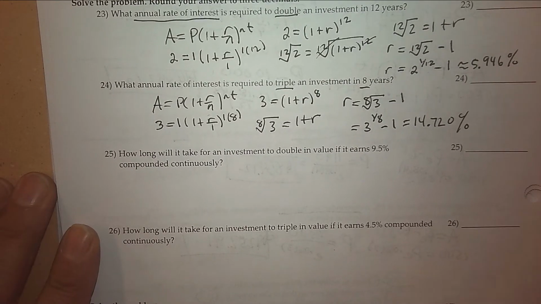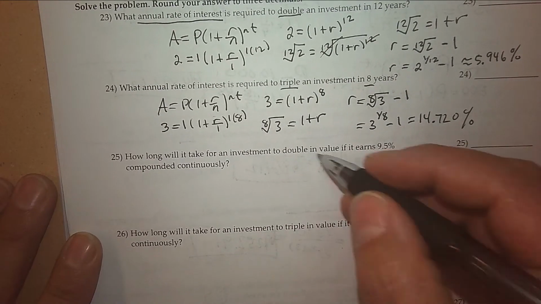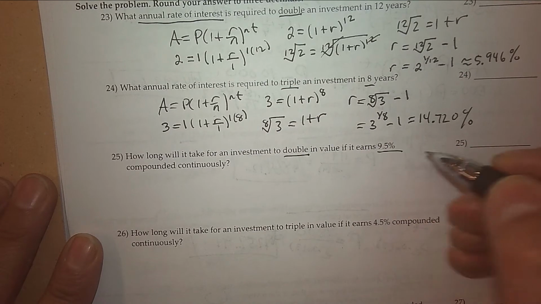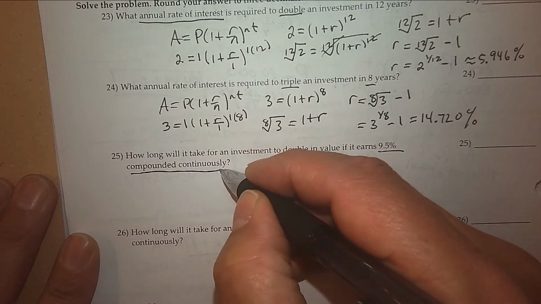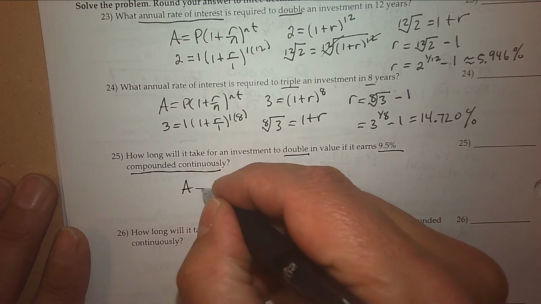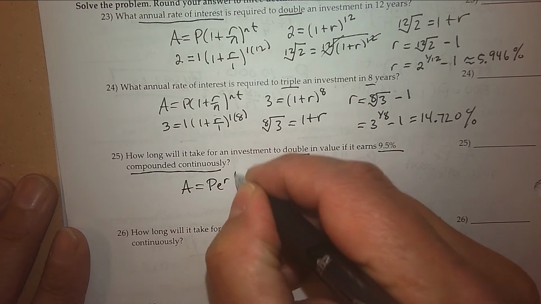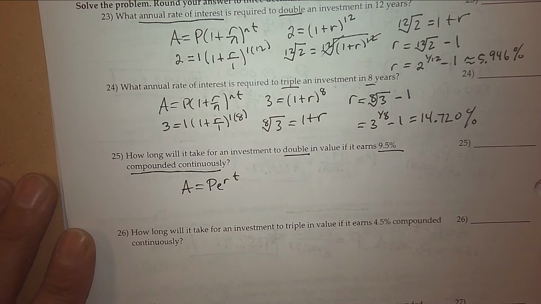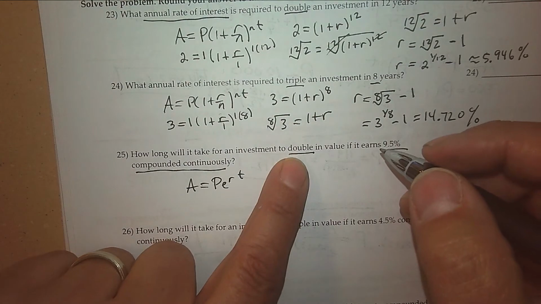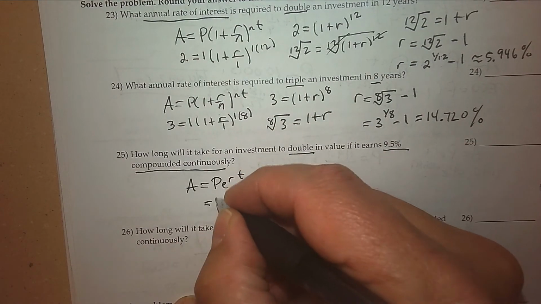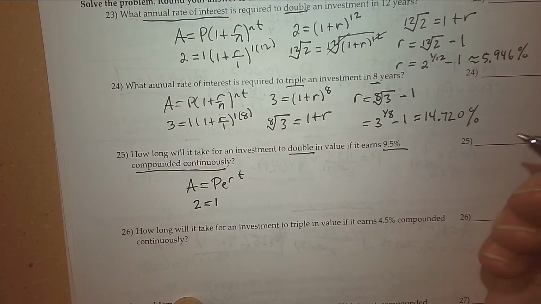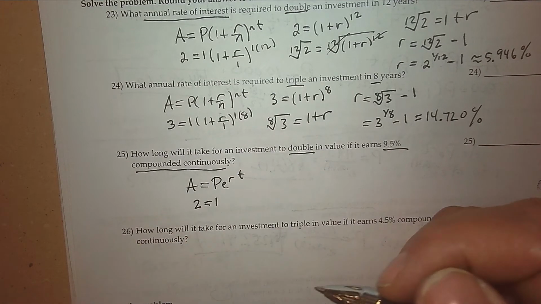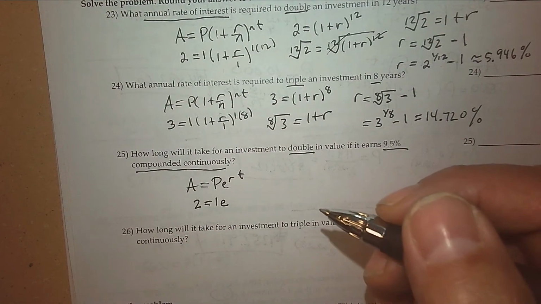25. How long will it take for an investment to double in value if it earns 9.5% compounded continuously? Well, now I have that word compounded continuously. So now I can use the other formula. And when it's compounded continuously, let's see, double in value again. So we're going to start with 1, and then we're going to double it. You can pick any two numbers that double. E is a number in my calculator.